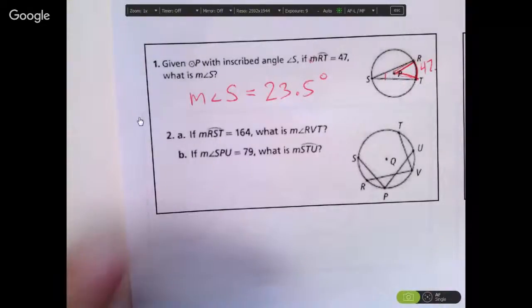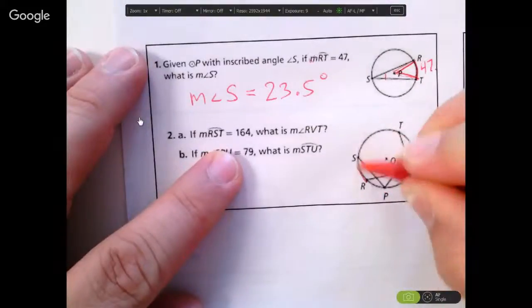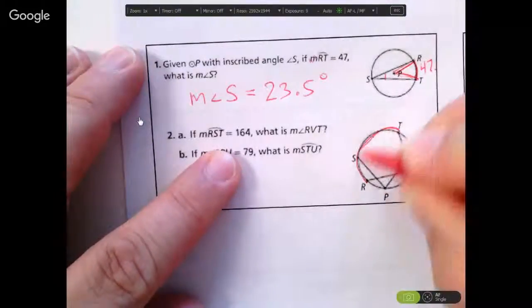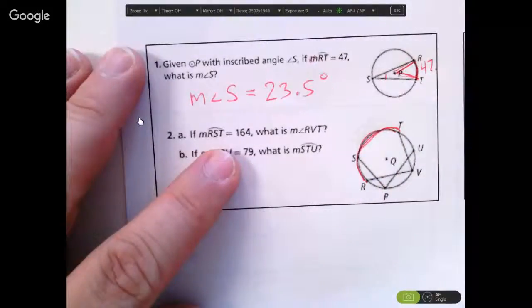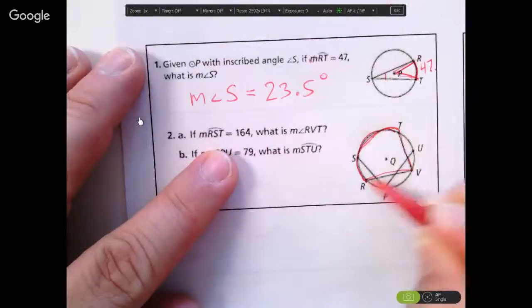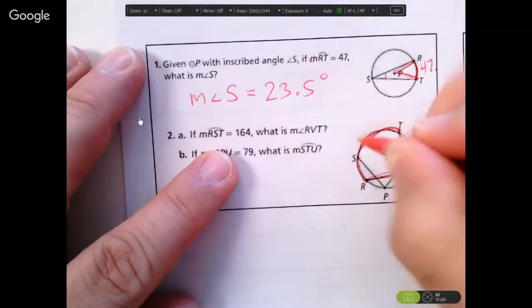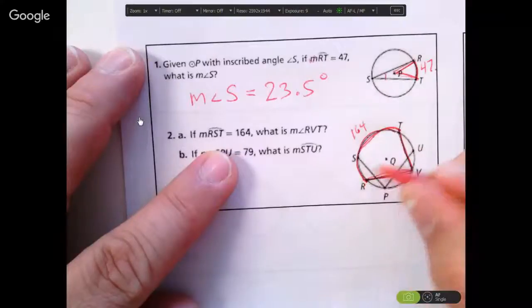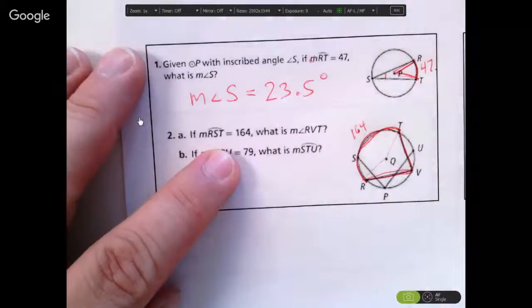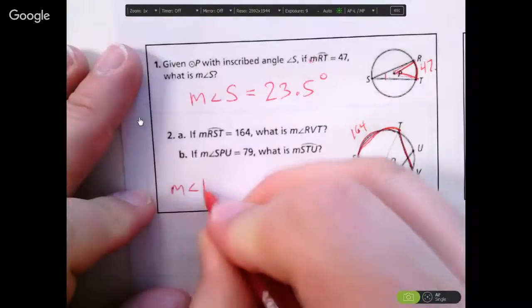So the next one, they're going to get tricky with us. They're going to say RST. The way they get tricky is they give us a bunch of stuff at once. But RST corresponds to this angle right here. 164 is the central angle. I kind of don't want to draw it just because it's already a mess. So then what is the measure of angle RVT?